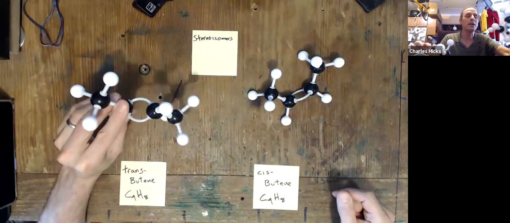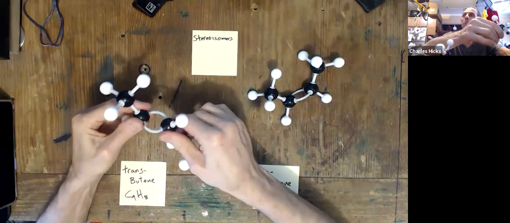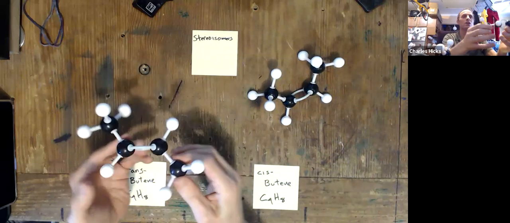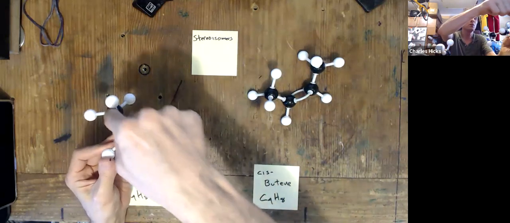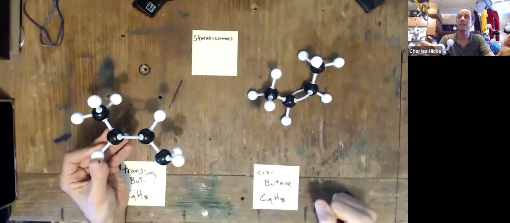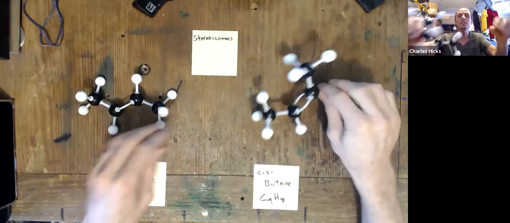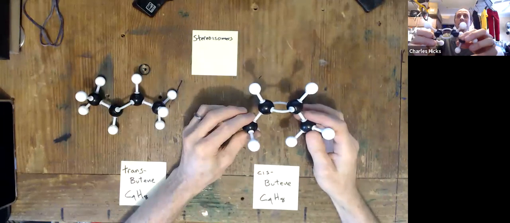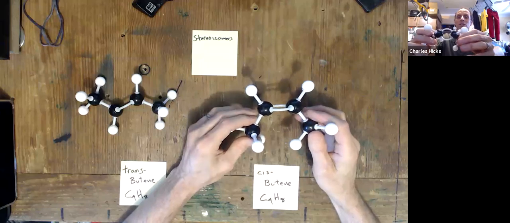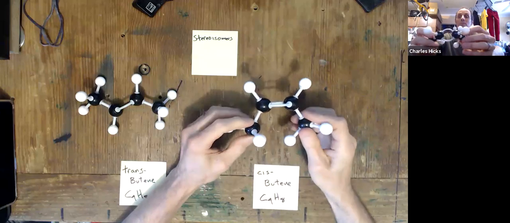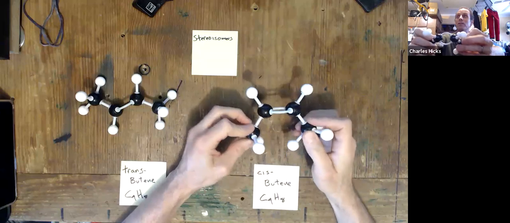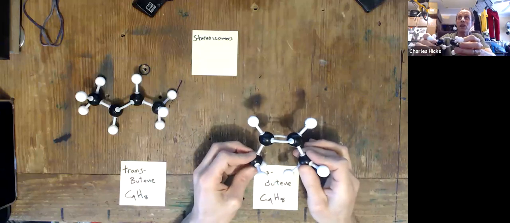The double bond causes a molecule to become rigid. So this molecule is locked in this position with the angle that you see that looks like a zigzag. This is known as the trans isomer. This molecule, on the other hand, has the double bond locked in this position where both of these carbons on the end are on the same side of the double bond. This is known as the cis isomer.